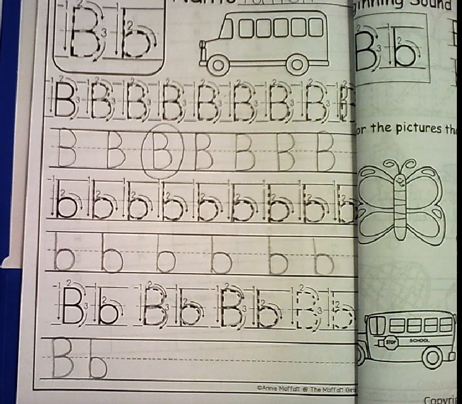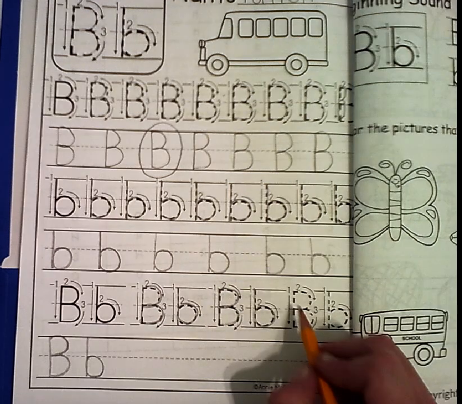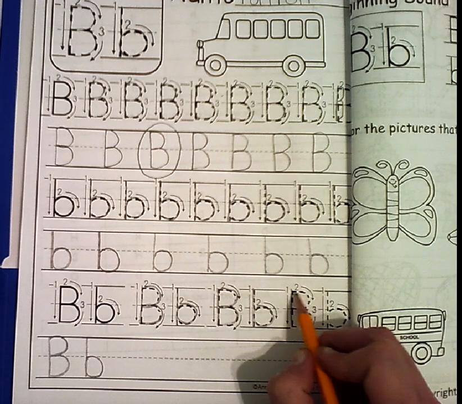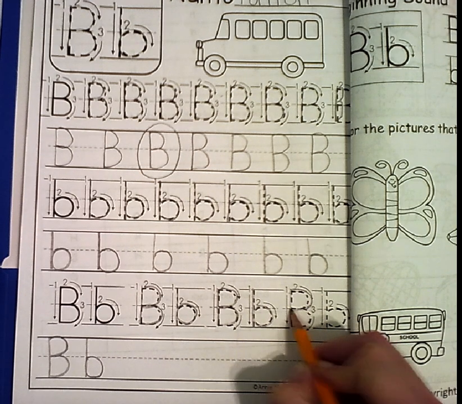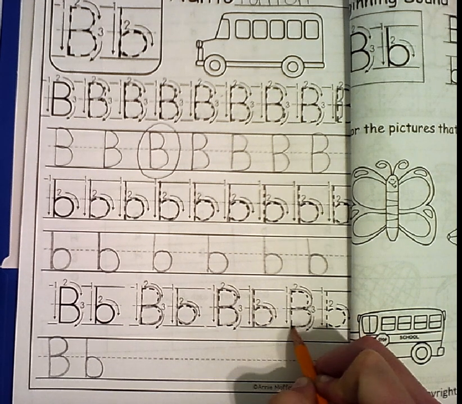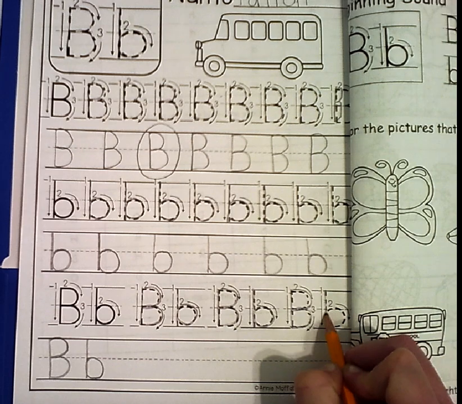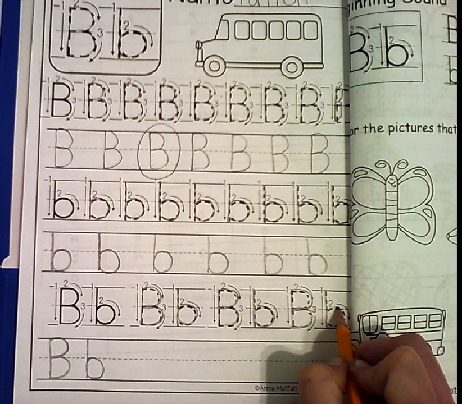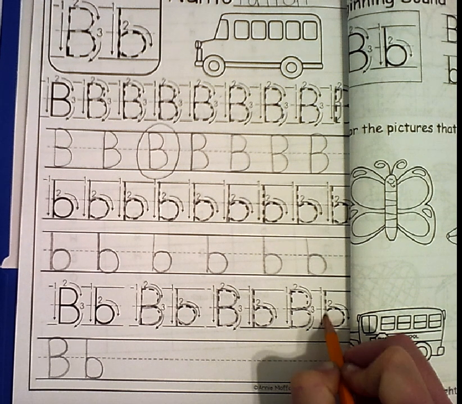Let's practice our sound for our last one here. B.